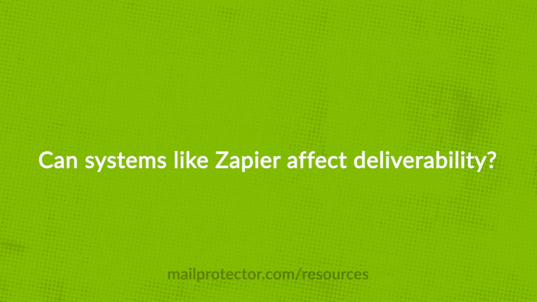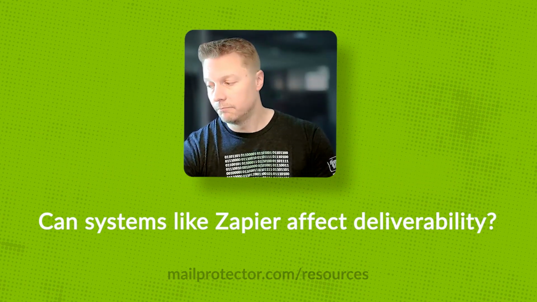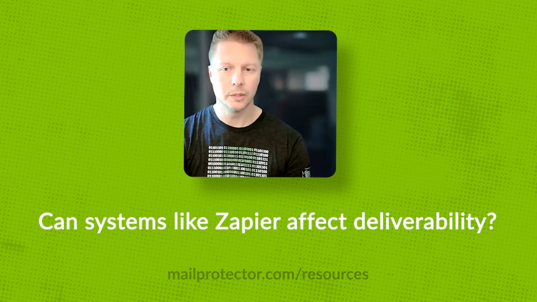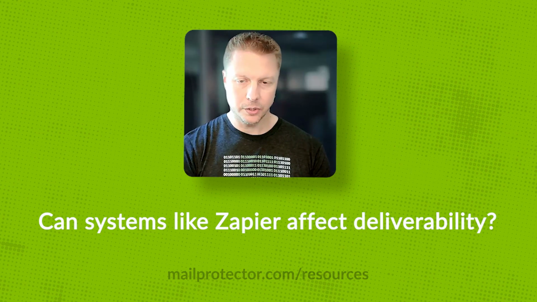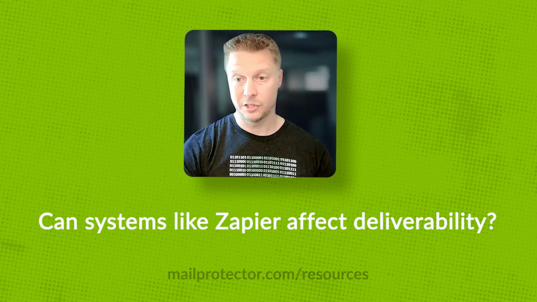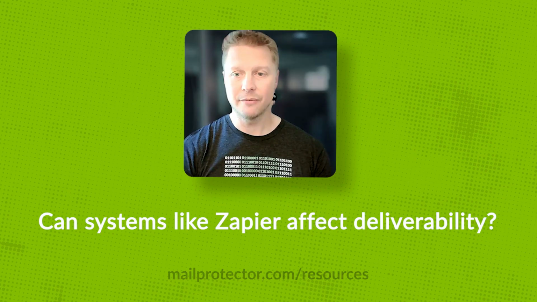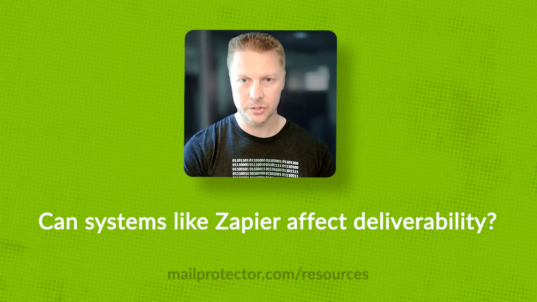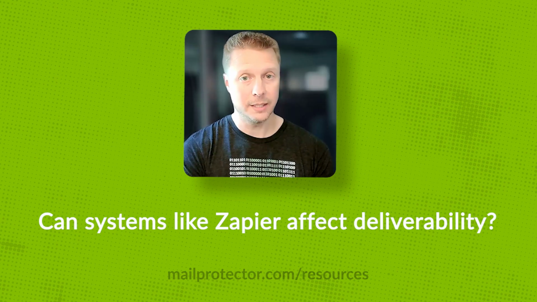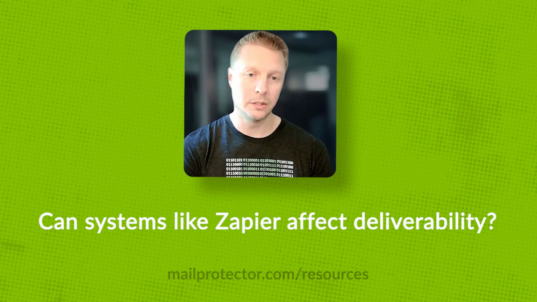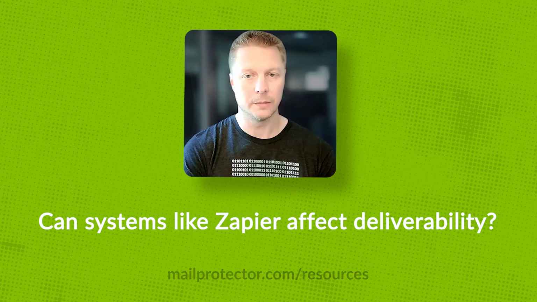Can systems like Zapier affect deliverability? Great question. Short answer is yes, but it depends what you're doing with Zapier. If you're using it to change a message after it leaves the email server that DKIM signed it, that potentially could invalidate the DKIM signature.